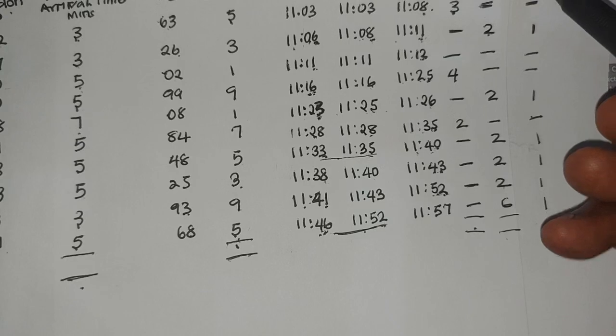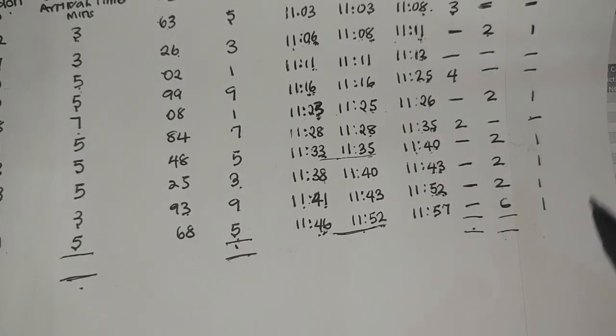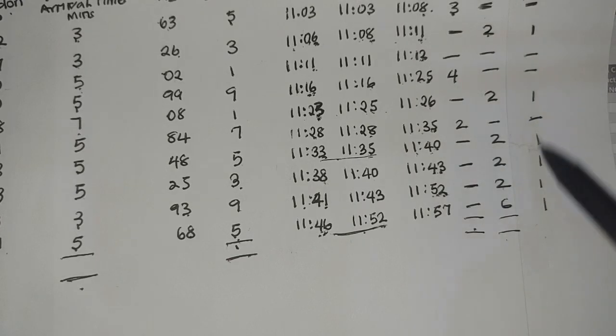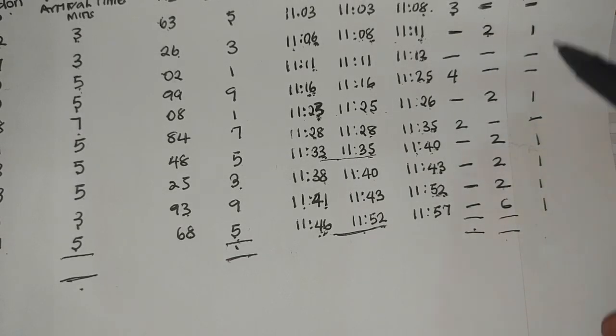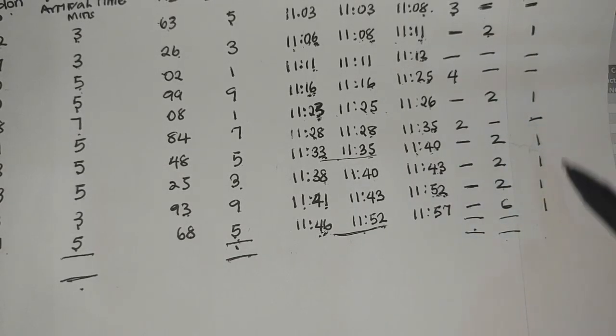Then average customers in the system, or average length of queue. Just add this, divided by 6.